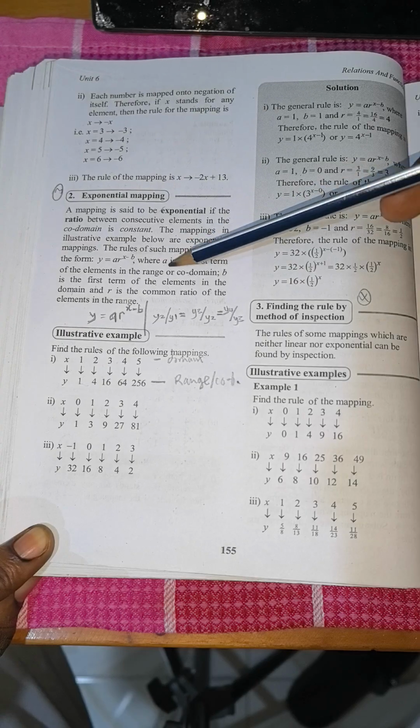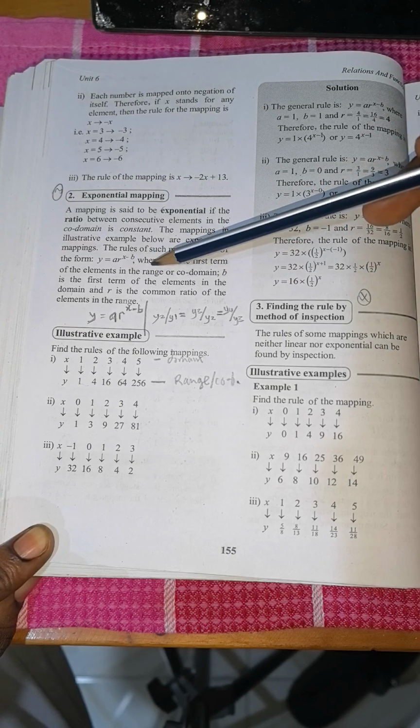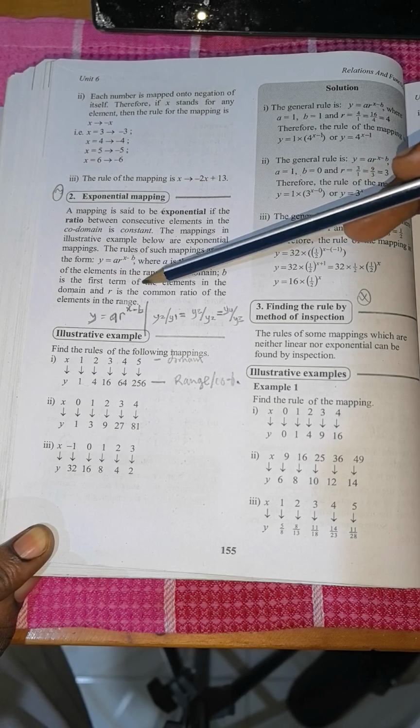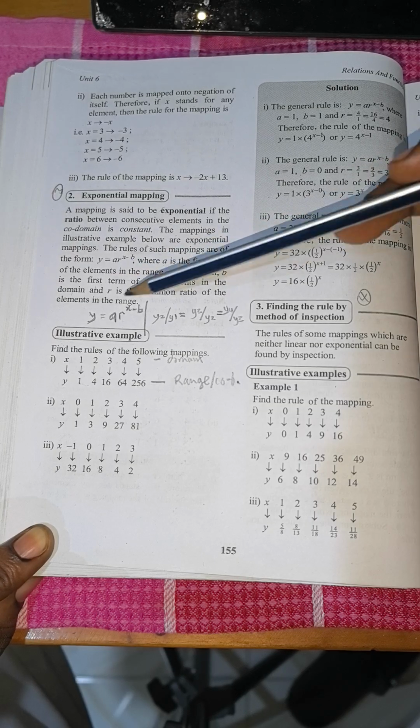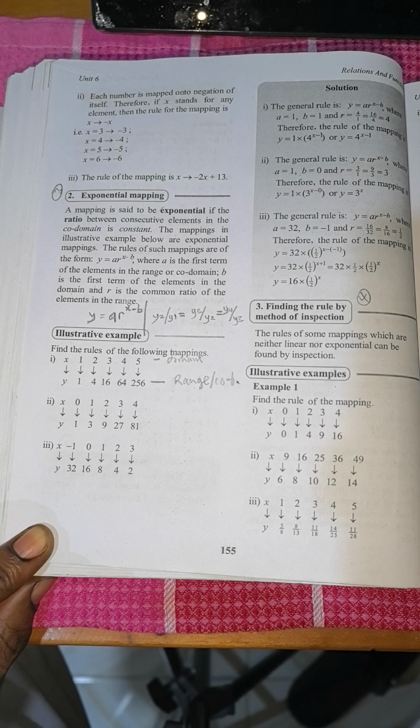By now you know what range and codomain are. And b is the first element or first term of the elements in the domain, and r is the common ratio of the elements in the range. No worry, I told you I'm going to read first and then explain all this, which sounds like gibberish.